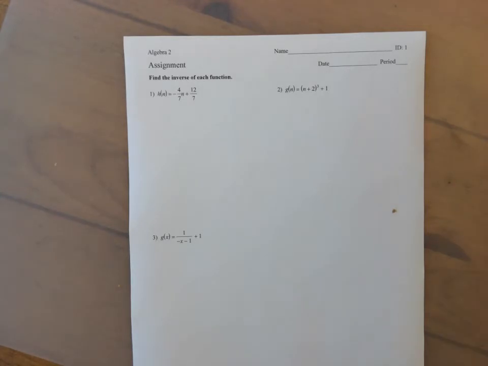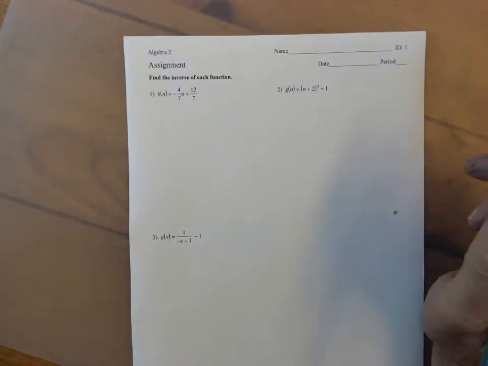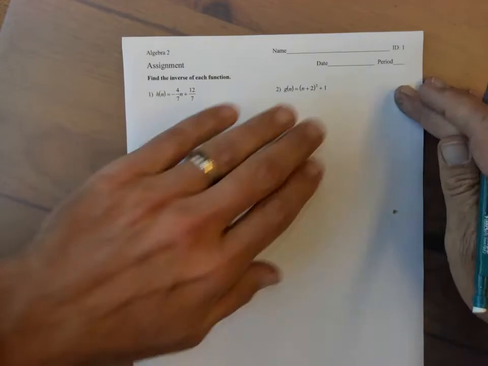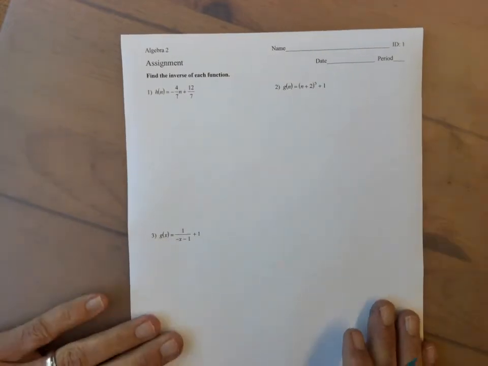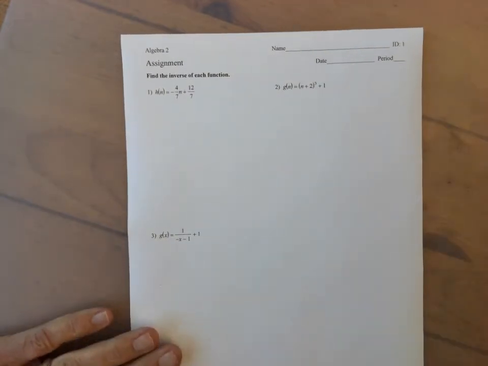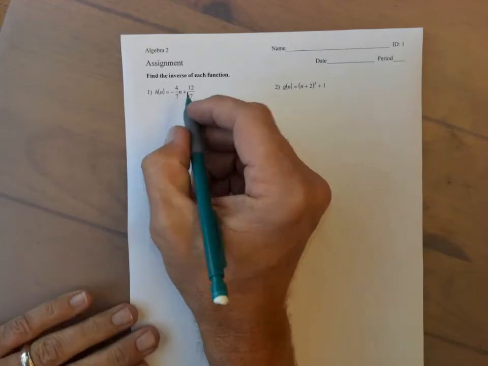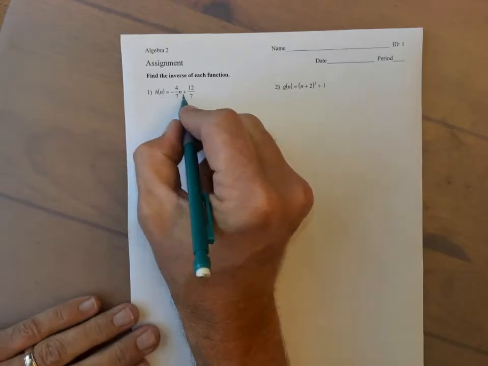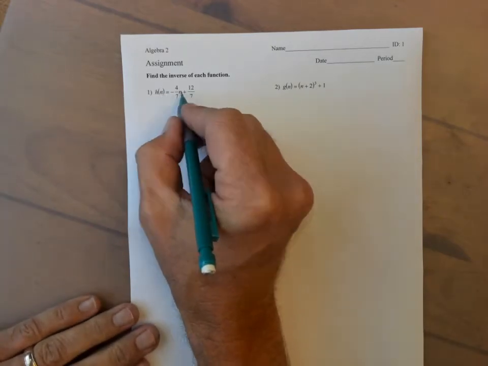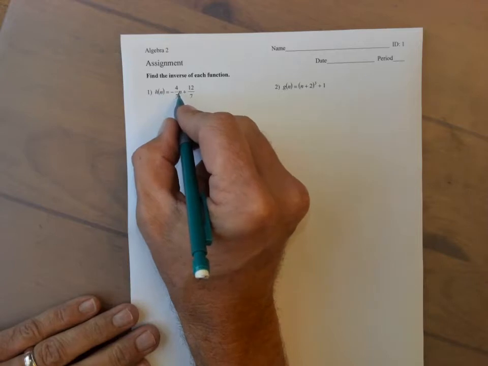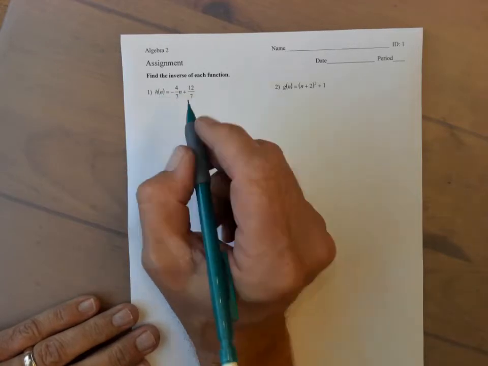Okay, we're going to look at some problems from section 6 in our textbook: finding the inverse of a function and determining if two functions are inverses. So the general strategy is to switch the x and the y, or in this case, we can generalize that as the independent and dependent variable.